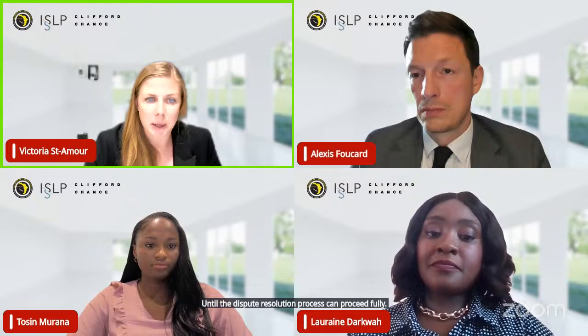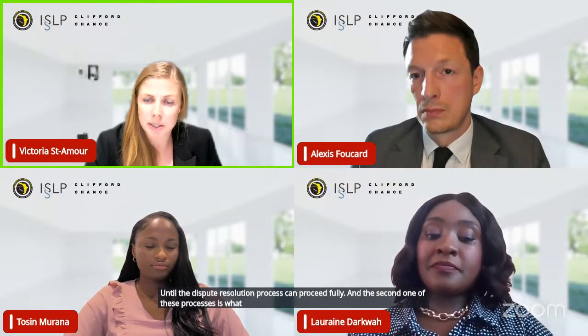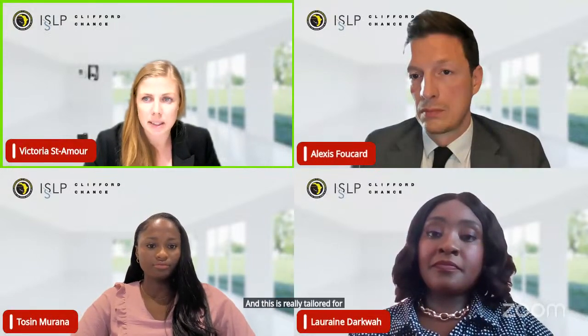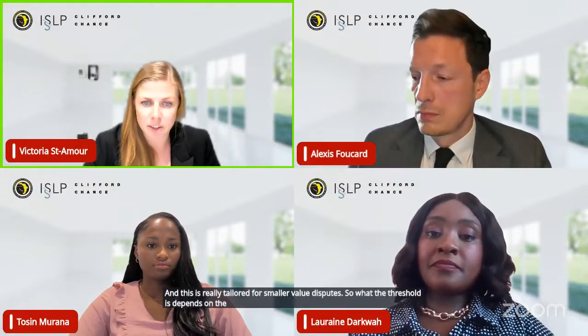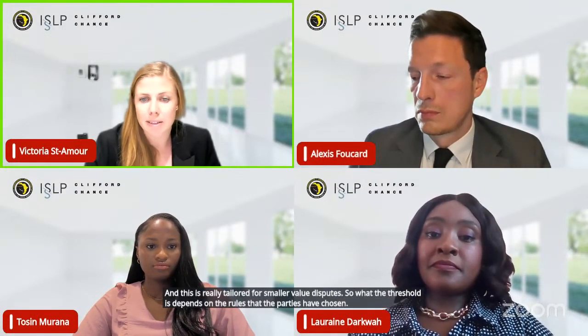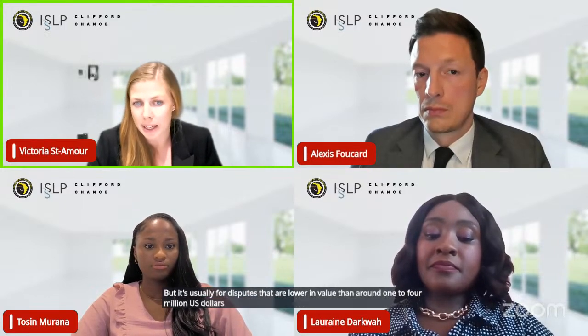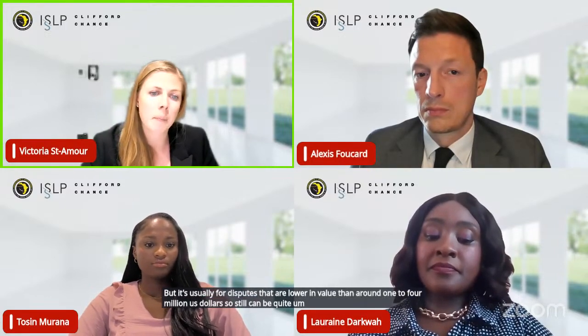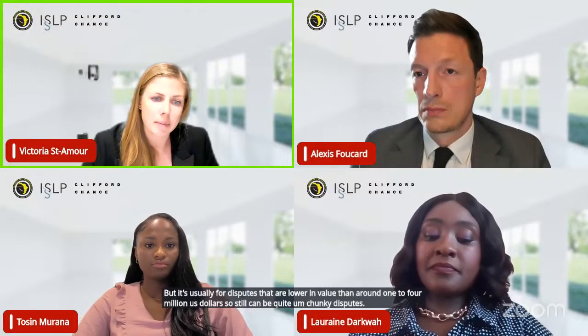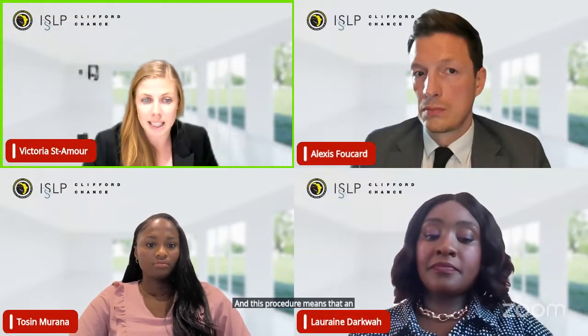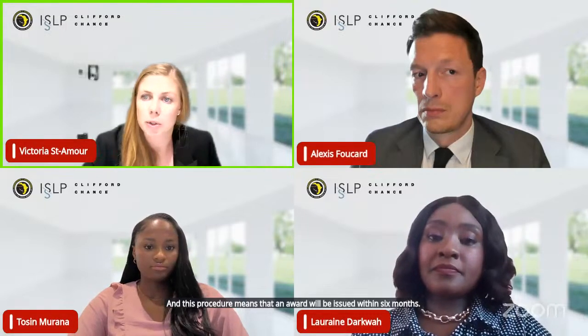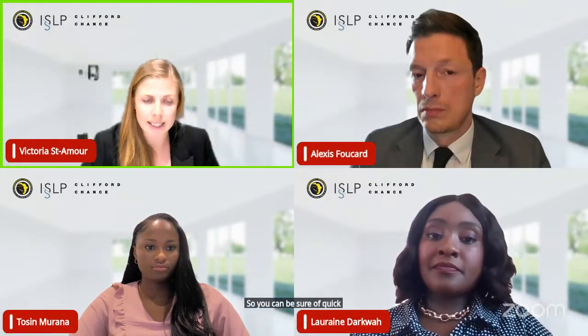And the second one of these processes is what's called the expedited procedure. And this is really tailored for smaller value disputes. The threshold depends on the rules that the parties have chosen, but it's usually for disputes that are lower in value than around 1 to 4 million US dollars. So still can be quite chunky disputes. And this procedure means that an award will be issued within 6 months. So you can be sure of quick access to justice.